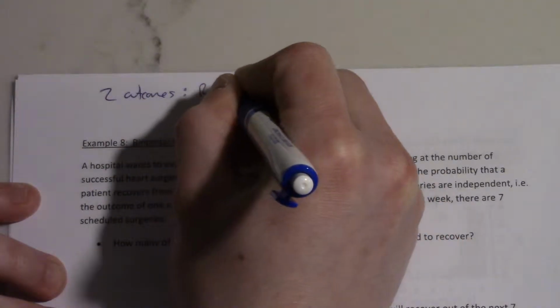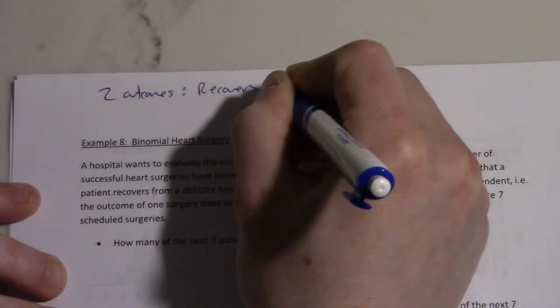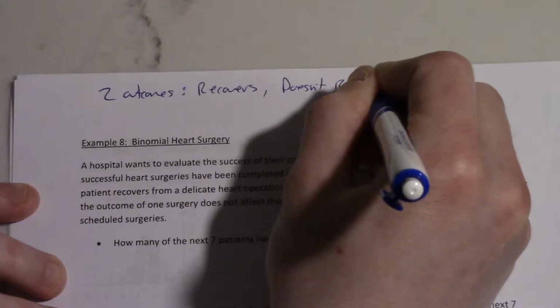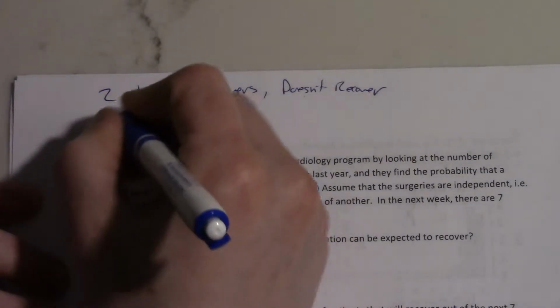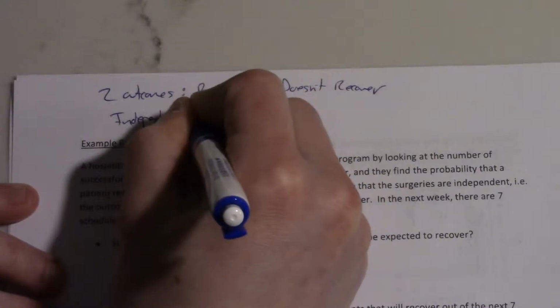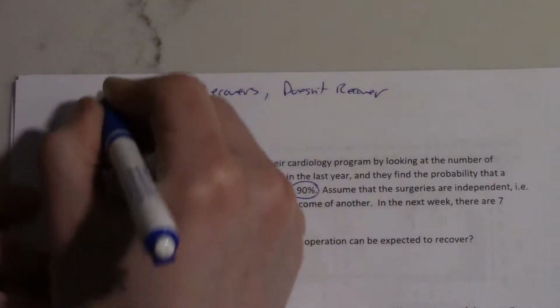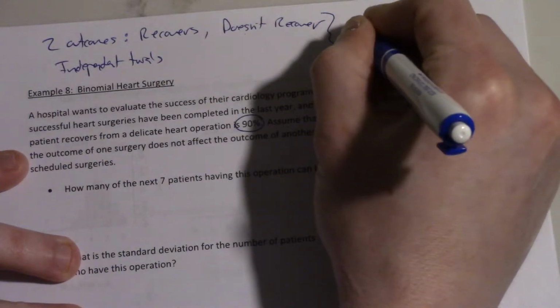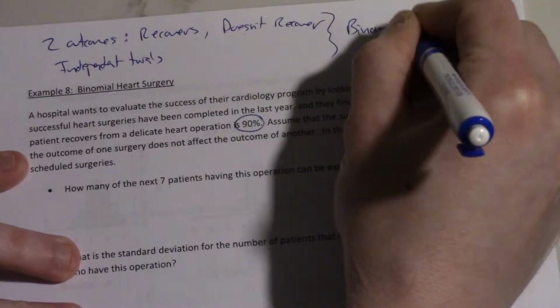The patient recovers or doesn't recover. And we have independent trials. So these 2 pieces tell us that we're dealing with a binomial distribution.